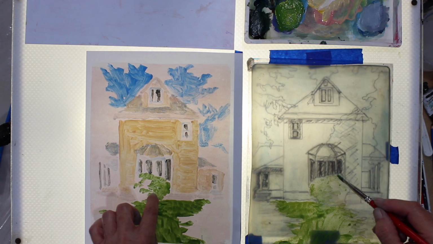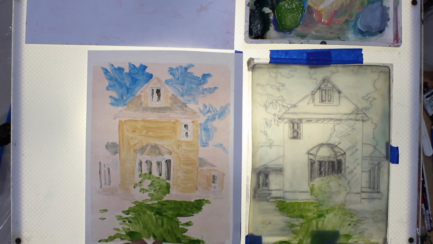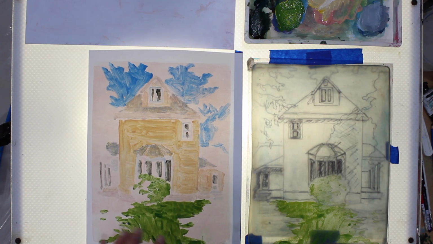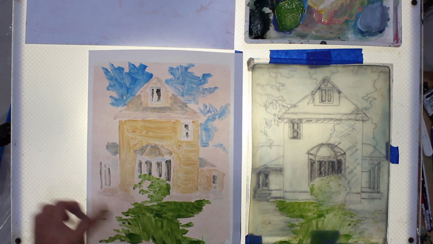So that's your base layer for the brighter, light green. We probably need to have that dry before we put the highlights in, and so we can put the next darks in of the foliage, just to give us an idea where everything is going to go.